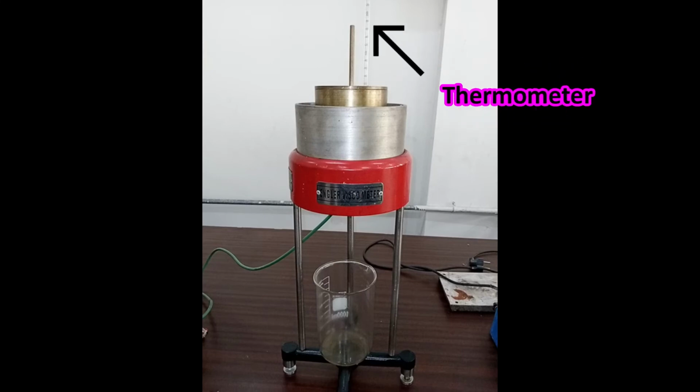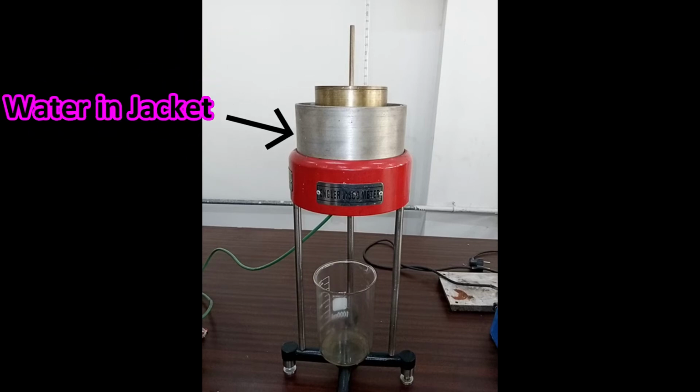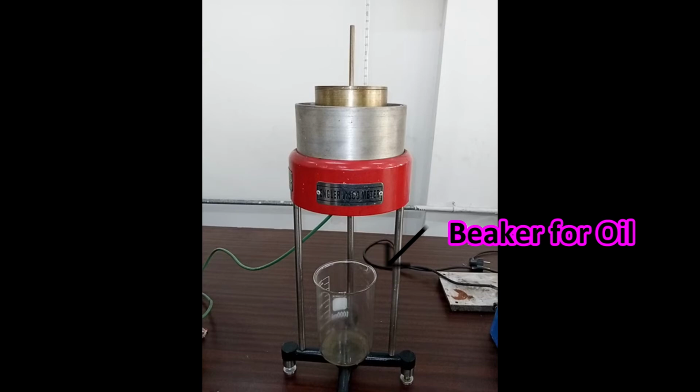Apparatus for angular viscometer. Thermometer. Oil in chamber. Water in jacket. Beaker for oil.